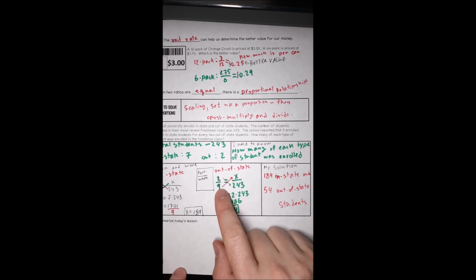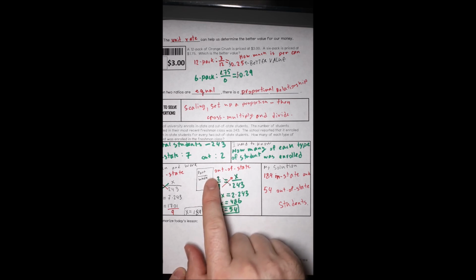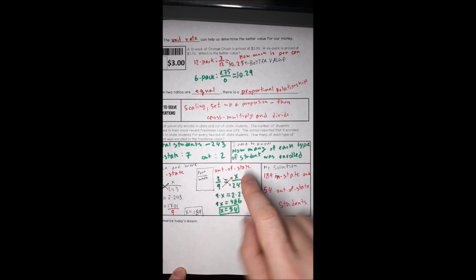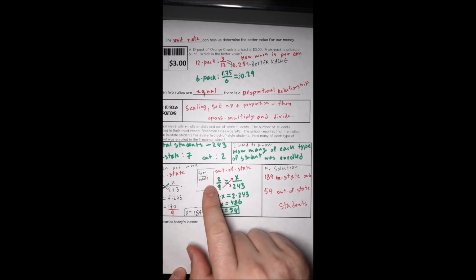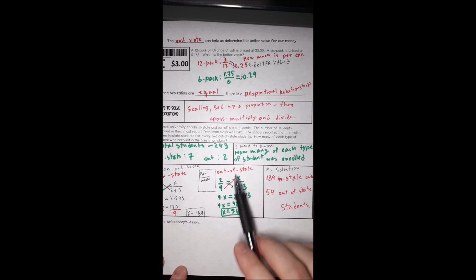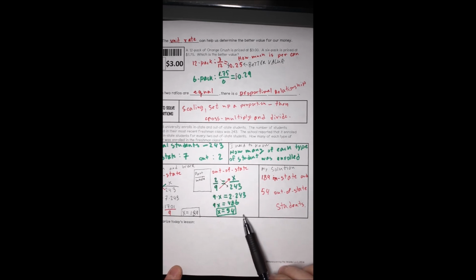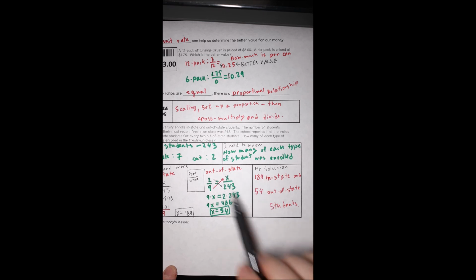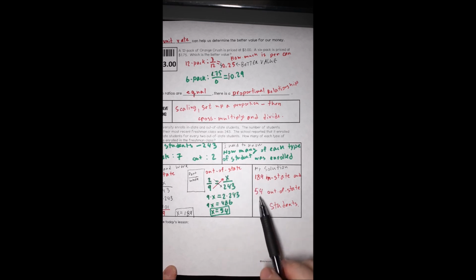So again, we set up the proportion for total students out-of-state over 9. If 2 over 9 is one of the proportions here, then what is X over 243? Again, you cross multiply. 2 times 243 equals 9 times X, or vice versa. 9X equals 486. Divide both sides by 9, X equals 54. So that means there are 54 out-of-state students. And here's my solution: out of 243 students, 189 were in-state and 54 were out-of-state.